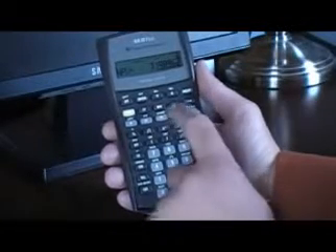Now, to calculate the internal rate of return, all it takes is 2 more buttons. All you do is hit IRR, because we already have the cash flows in there. We don't have to re-enter the cash flows since the calculator stores them. So after we hit IRR, then we hit compute. You can see the IRR, the internal rate of return of this project, is 13.99%.